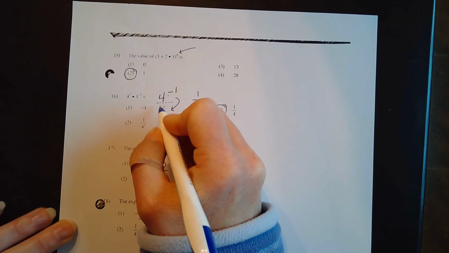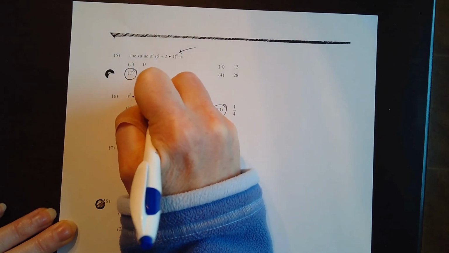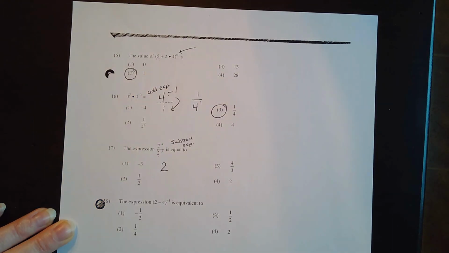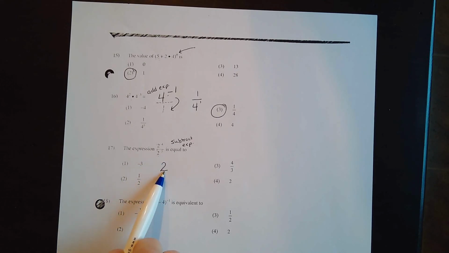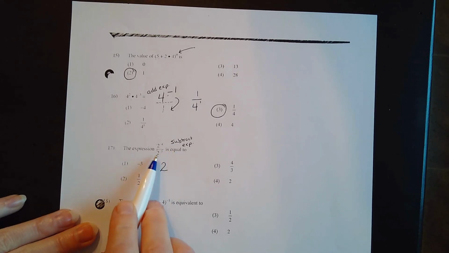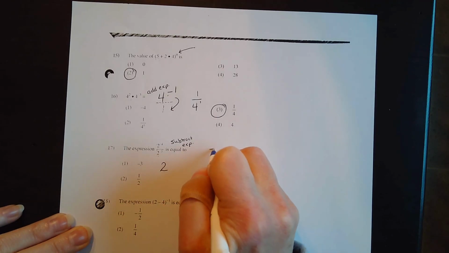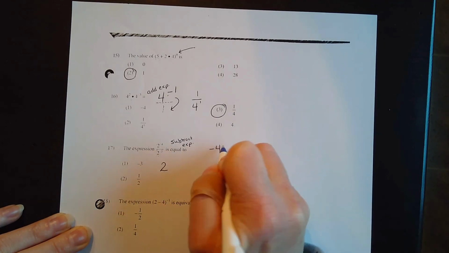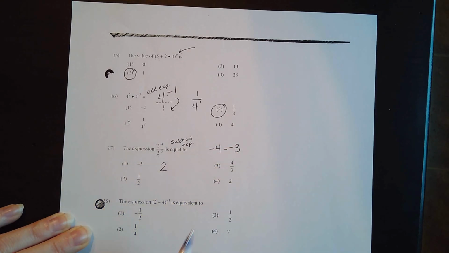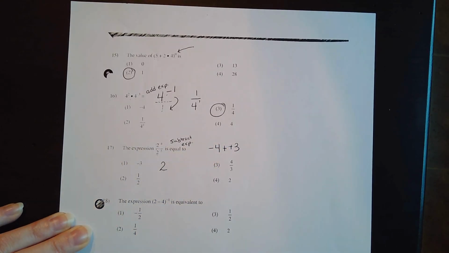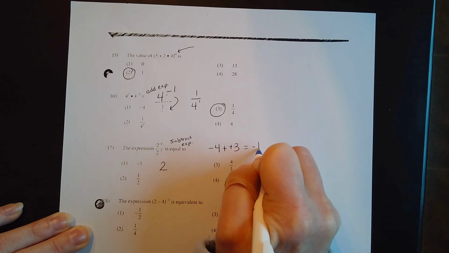I'm going to put up here to remind us that we added the exponents in number 16. But in number 17, because we're dividing, we keep the base and subtract the exponents. Now, you want to be careful when you're subtracting negatives. It's negative 4 minus a negative 3. So we're adding there, and we get a negative 1.